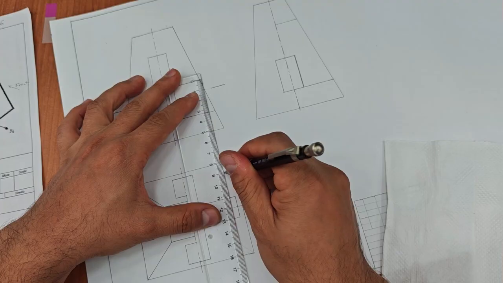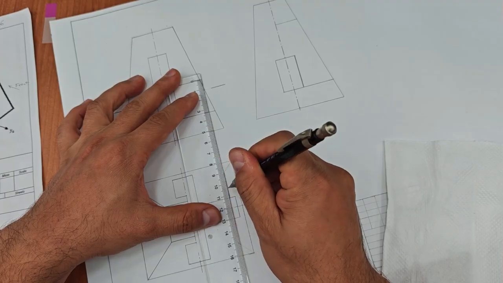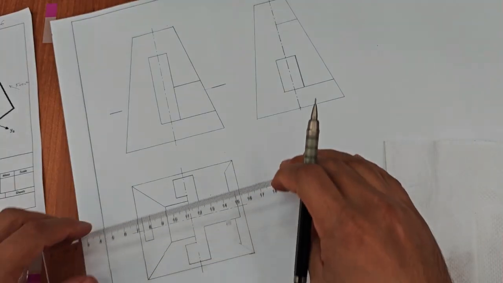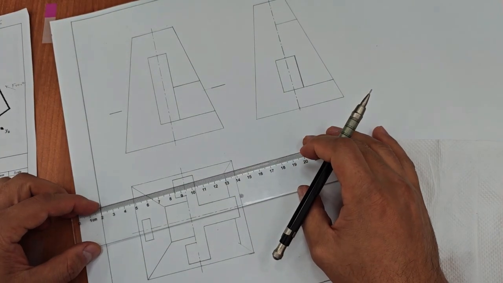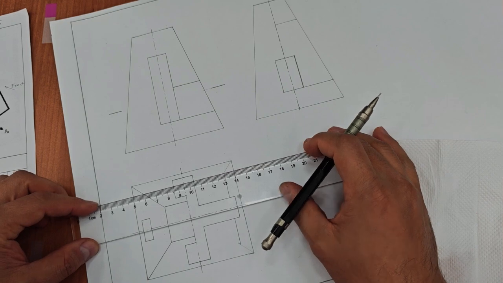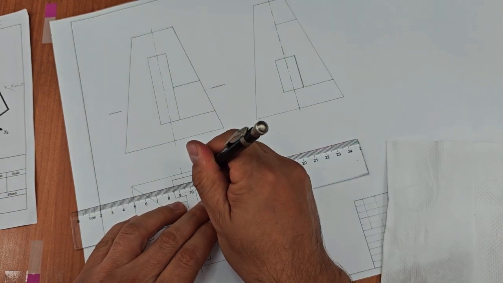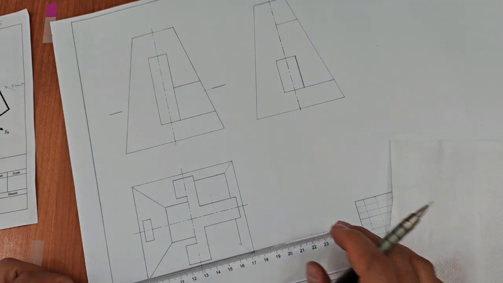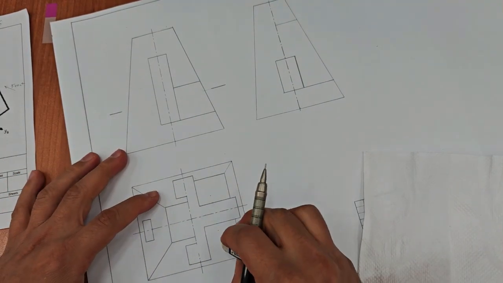Okay, so from here we can connect like this way to the edge, and then you connect.